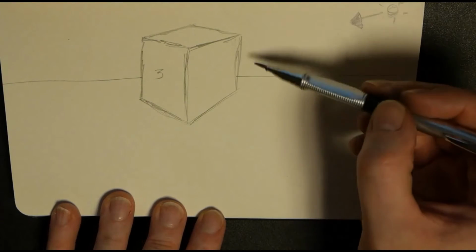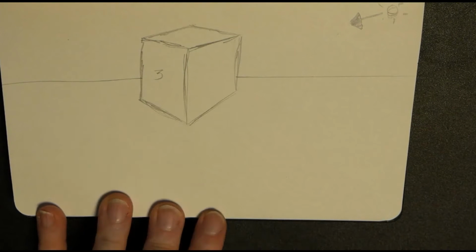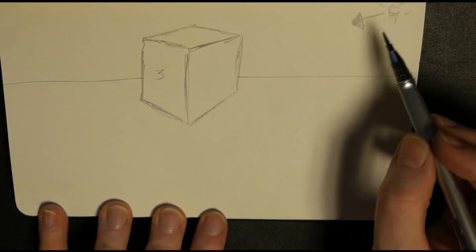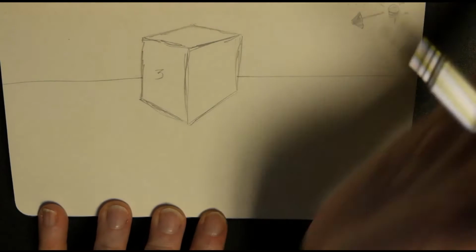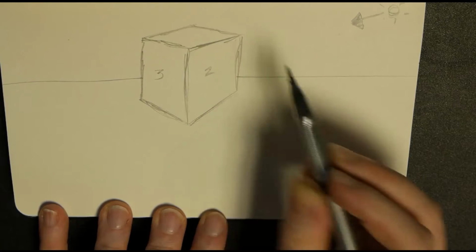So the sun's going to be hitting all on this side, this back part's going to have almost none. So that means our shadow also is going to be coming out this side. I'm going to say the sun is coming from above and from that way back there. So this one's going to be 2 because it's going to be a little bit less direct.